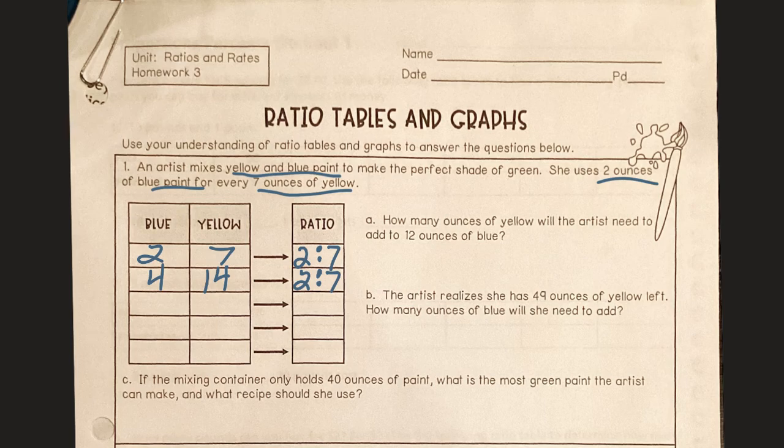Now I want to look at question A, and it says, how many ounces of yellow will the artist need to add to 12 ounces of blue? Okay, so if I put 12 in my blue column, and I want to know how much yellow I will need in order to make that green shade that we're looking for here, I'm going to ask myself what my scale factor is between 4 and 12. 4 to 12. How did I get from 4 to 12? Well, I multiplied by 3, right? So now I'm going to go ahead and take 14, and I'm also going to multiply by 3.